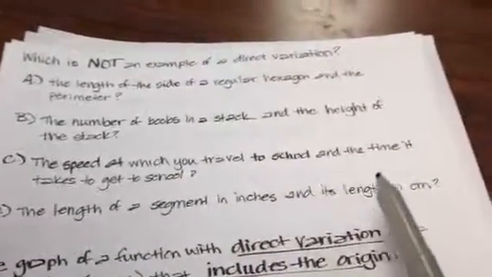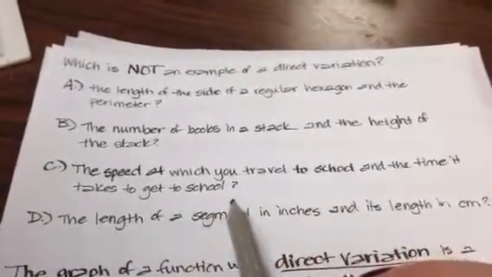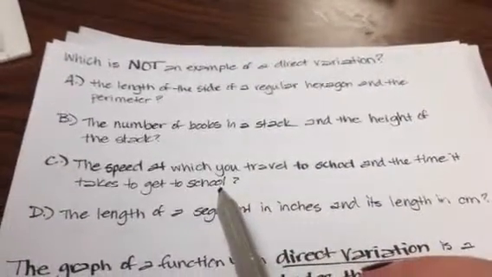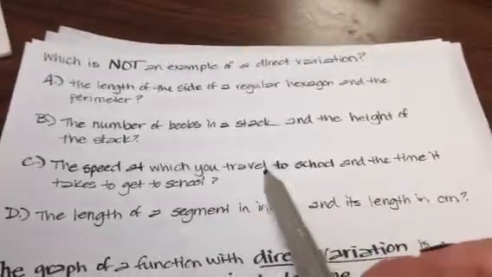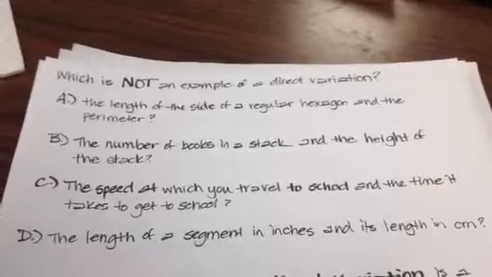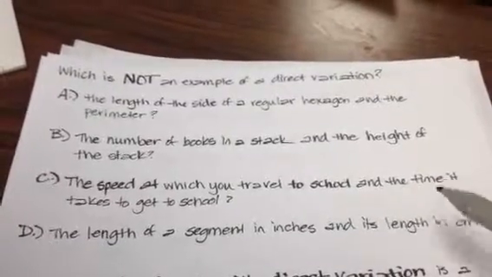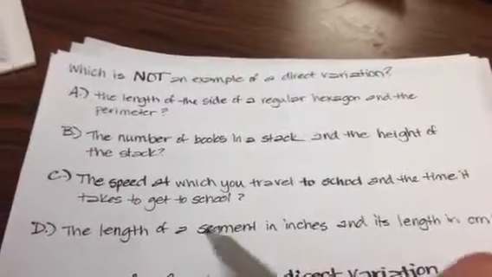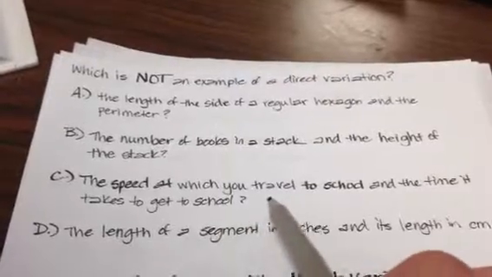The speed at which you travel to school and the time it takes to get to school. Well, let's think about that. Let's say I can go 40 miles an hour. Is that the only variable? No, there's going to be stoplights, there's going to be traffic signals, there's going to be pedestrians. This is not a direct variation.